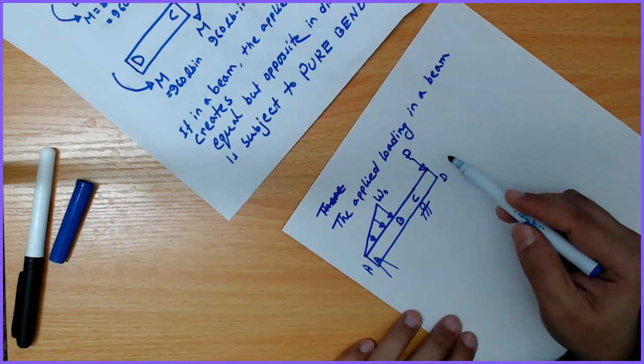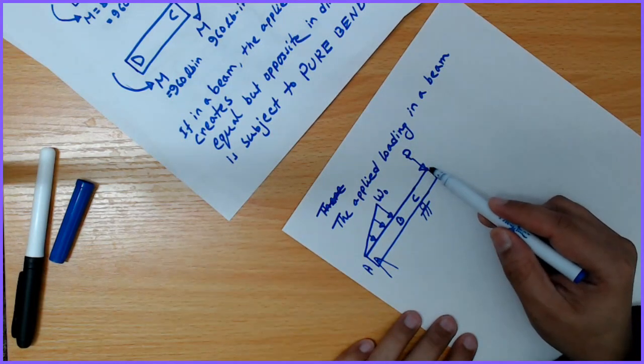so there are a couple of different types of load here.